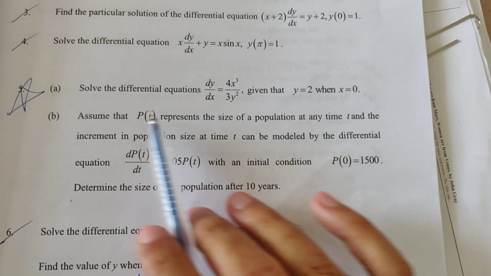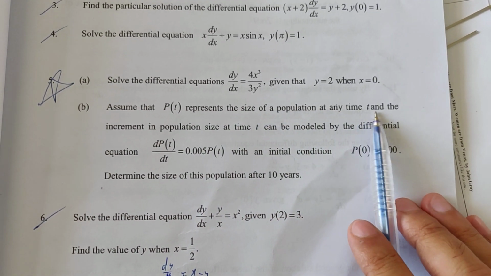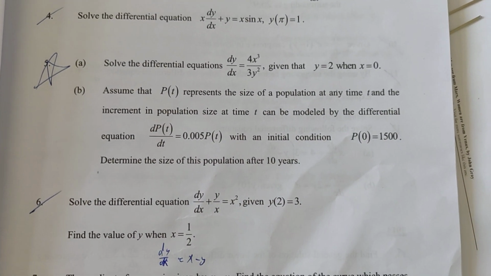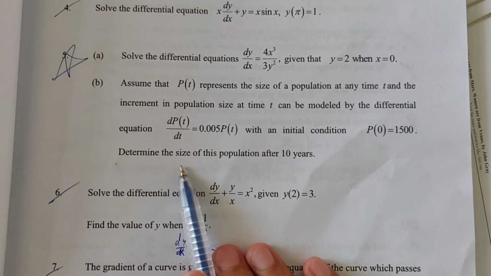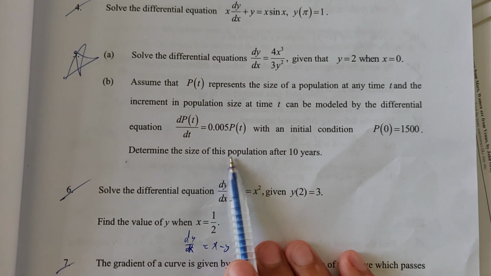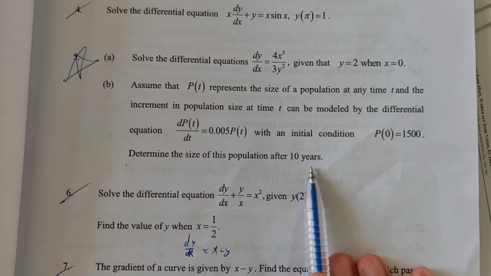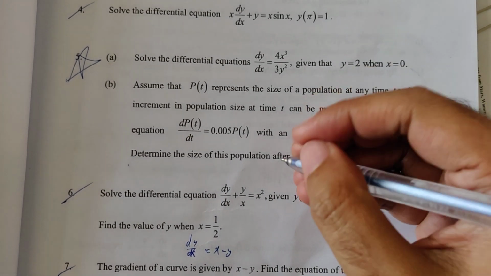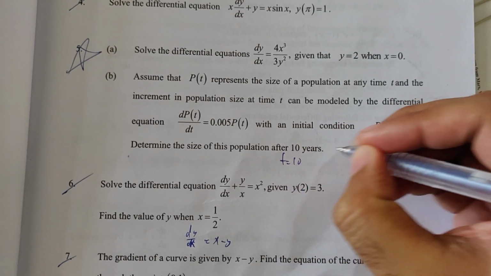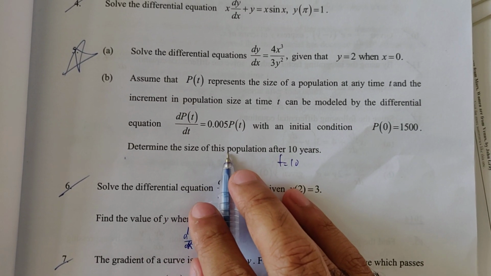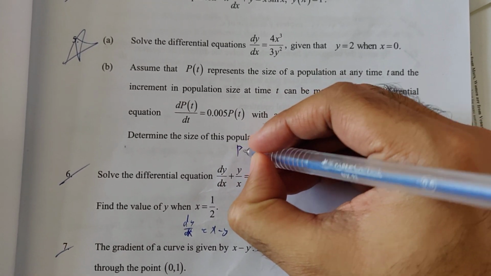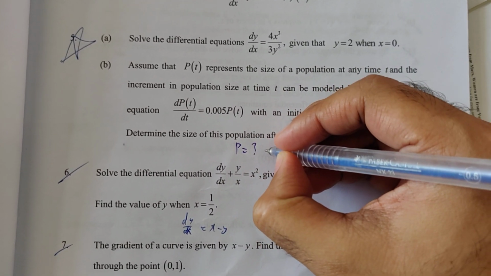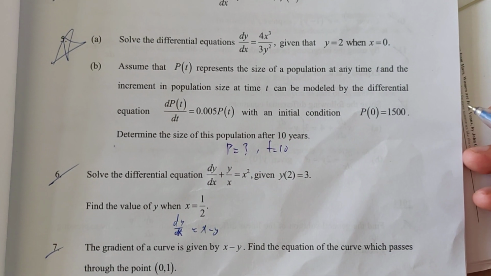Okay? So let's try number 5b. You can read the whole thing. P(t) represents the size of a population at any given time. So we can say that t is for time. Normally t is for time. And you read further down the last line. Determine the size of population after 10 years. What can you say? Time equals 10. Then determine the size of population. P equals question marks, because that is what we are trying to find. Understand?